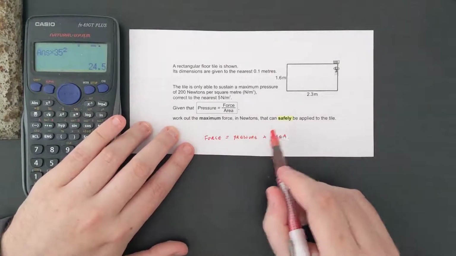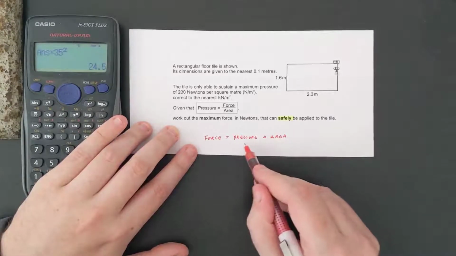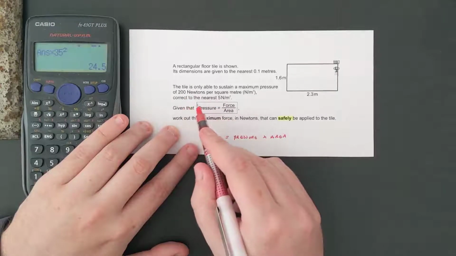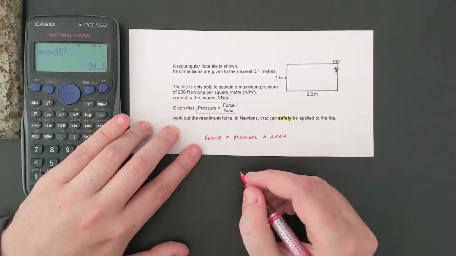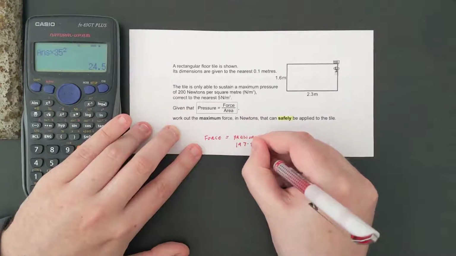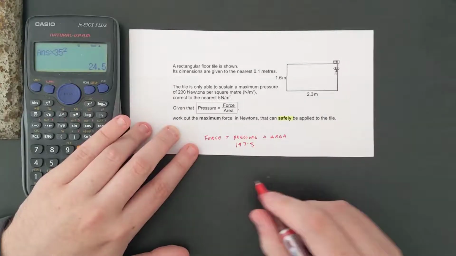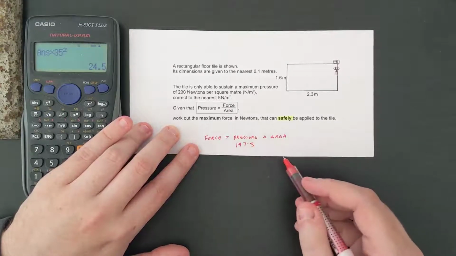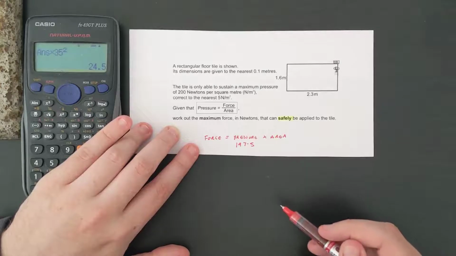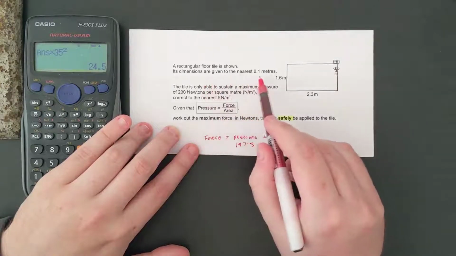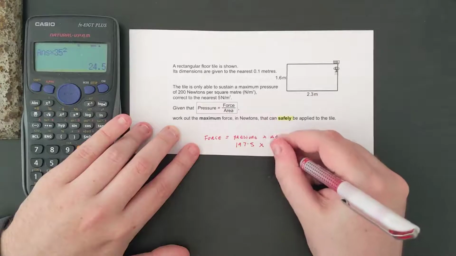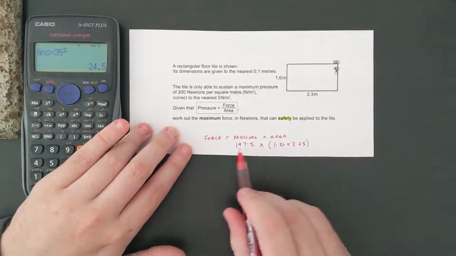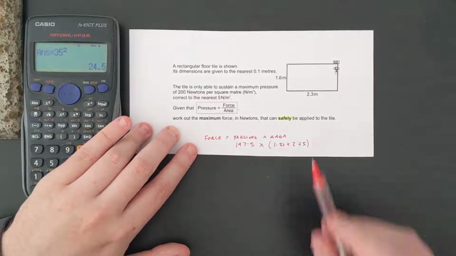So you need to know if it's definitely going to be safe, that would be if my floor tile actually could take the least pressure possible, so 200 newtons per square metre to the nearest 5 newtons per square metre. So that would be 197.5 newtons per square metre times the area. And that force would be lowest if my area was the smallest. So the dimensions are given to the nearest 0.1 metres, so my area then is going to be 1.55 times 2.25.